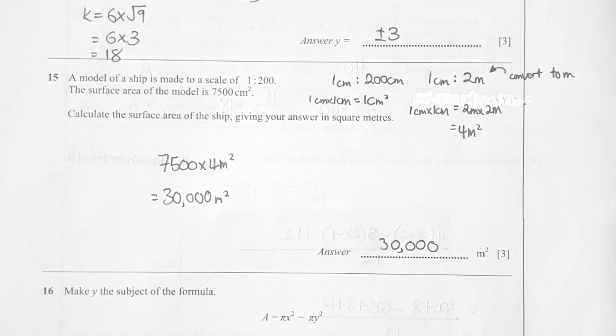So 1 cm squared is actually 1 cm times 1 cm. Hence, you take 2 meters times 2 meters equals 4 meters squared. So take the 7,500 times 4 meters squared. Your final result will be 30,000 meters squared.